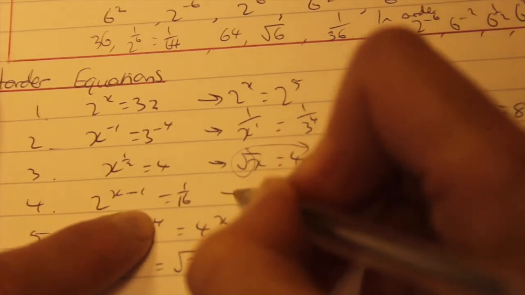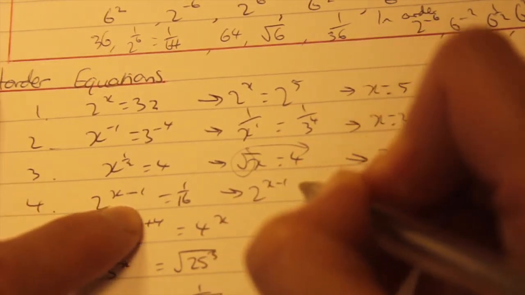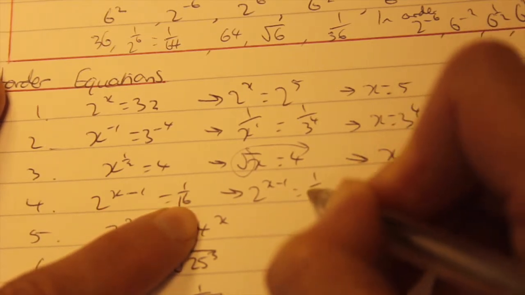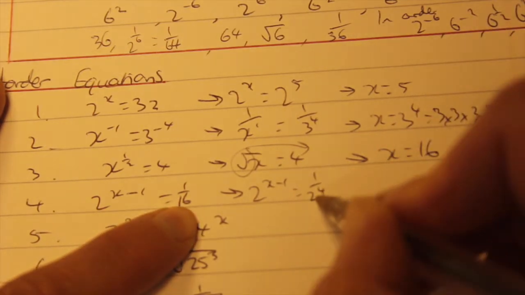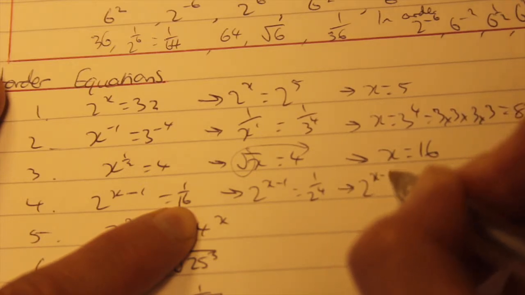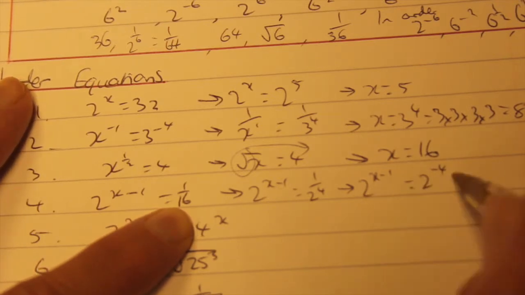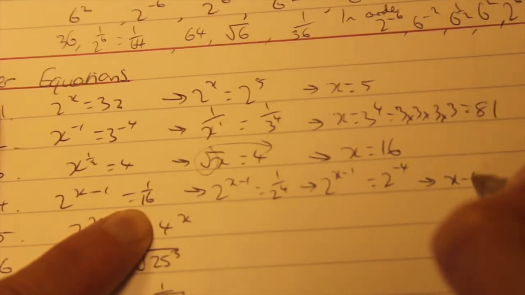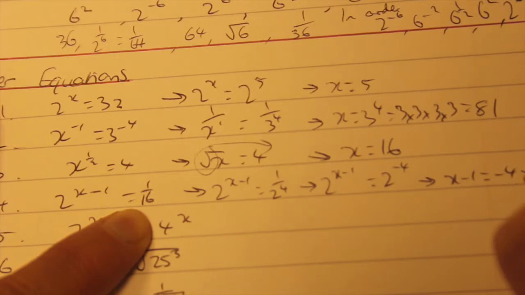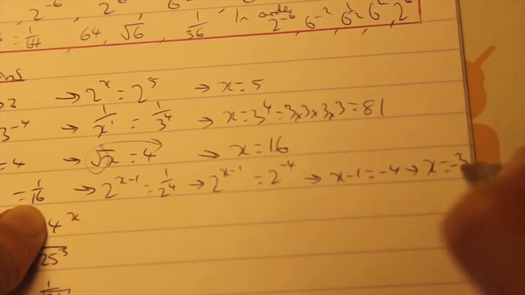Number 4, a hard, very difficult one in here. So it's 2 to the x minus 1. 16 I can write as 2 to the power 4. I could then bring that up as 2 to the minus 4. So it's 2 to the x minus 1 equals 2 to the minus 4. So the bottoms are the same, so the tops have to be the same. So x minus 1 equals minus 4. So that tells me, bring that minus 1 over, add it on, x is minus 3.